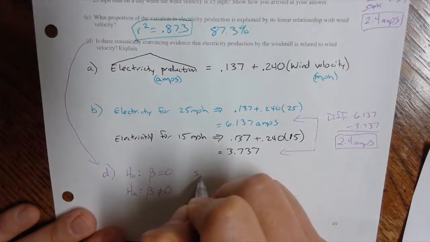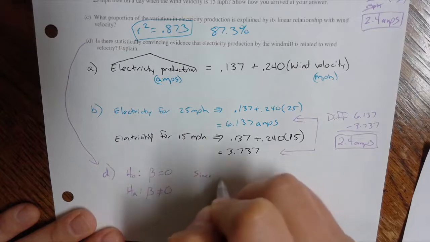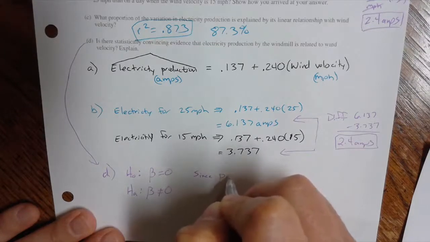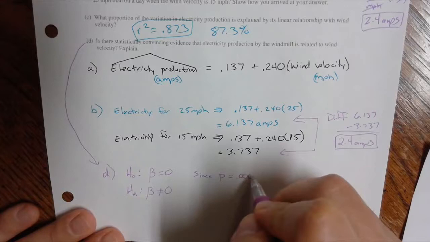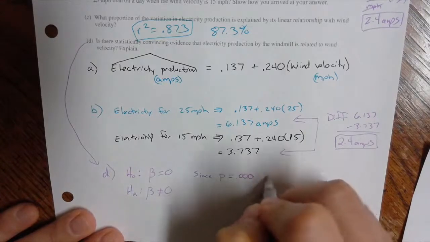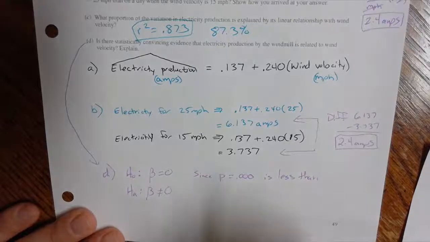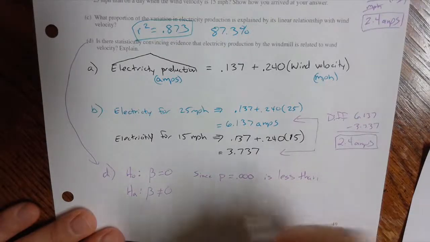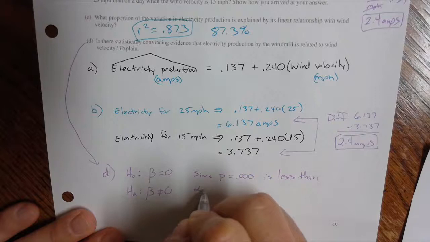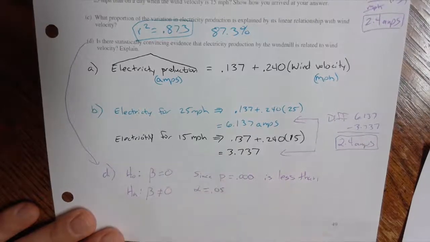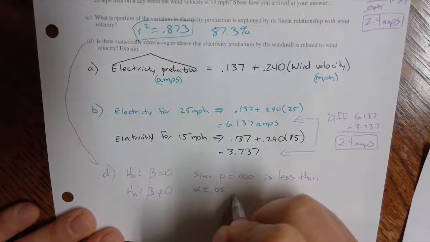So we can say something like, since p, which equals 0.000, is less than pretty much any alpha level we would choose, let's say we use alpha 0.05, there would be significant evidence to reject the null.